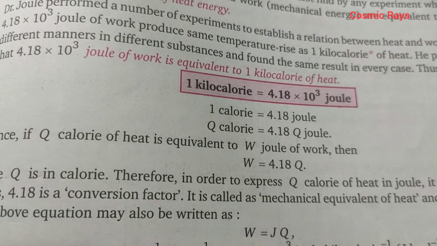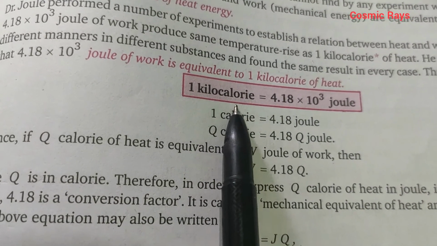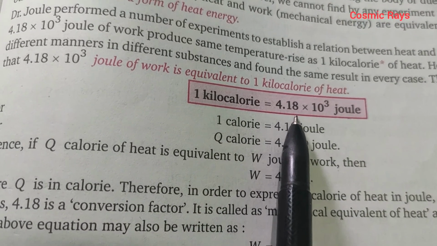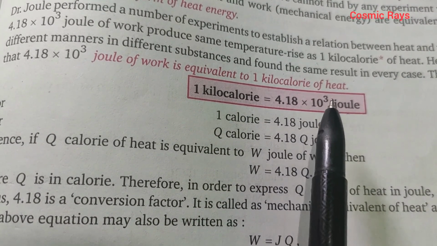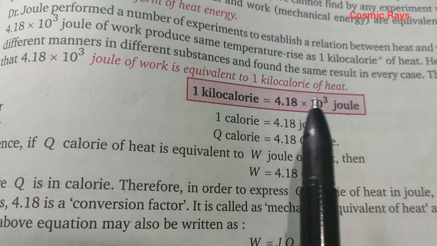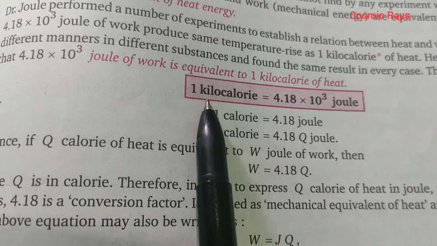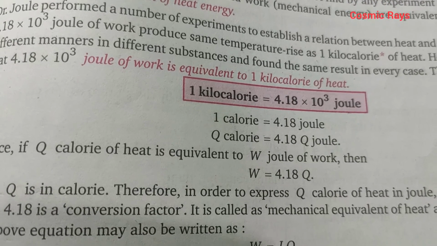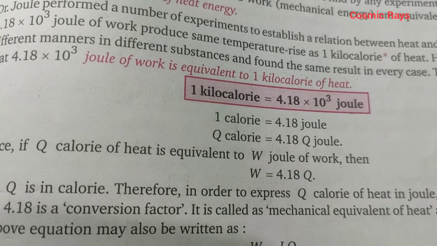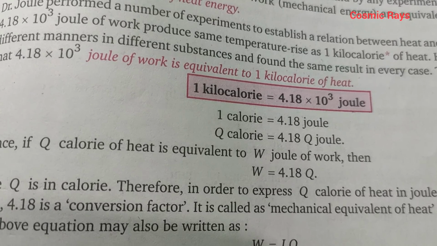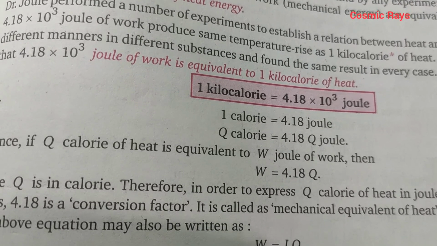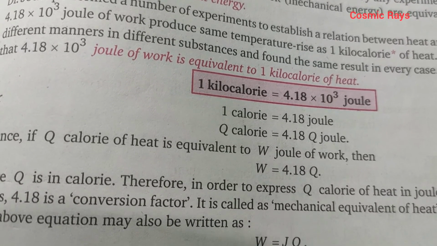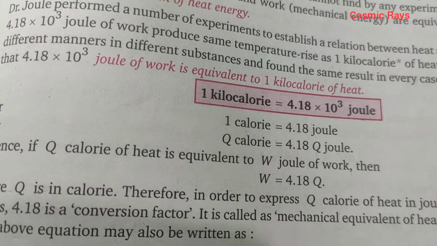1 kilocalorie of heat is equal to 4.18 into 10 raised to the power 3 joules. This is the relation between heat and work done. By the way, 1 kilocalorie is the amount of heat which will be required to raise the temperature of 1 kg of water by 1 degree Celsius.